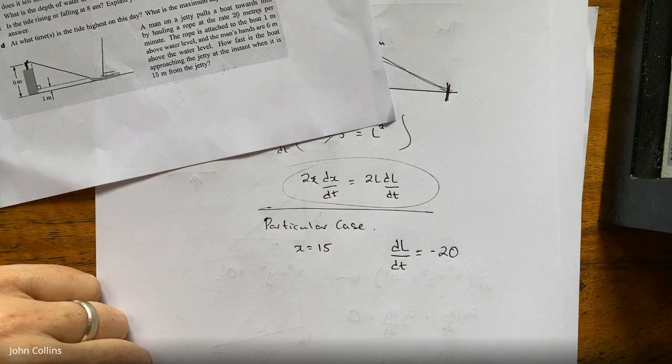So the length of the rope is shortening with regards to time. What could I say it is? 20? Is that okay? Yeah. I put it as minus 20 because it's shortening. I don't think it really matters, but I put it at minus 20.